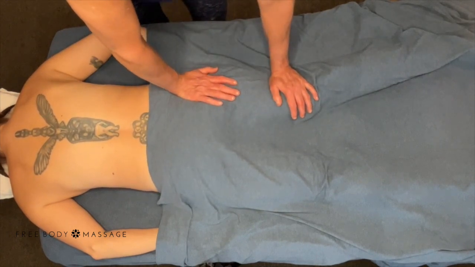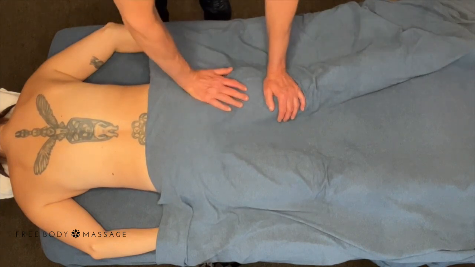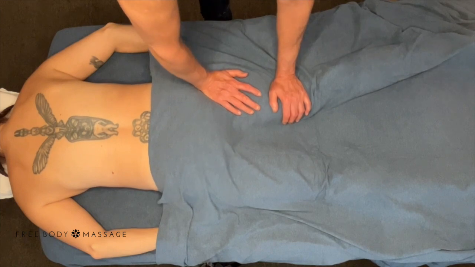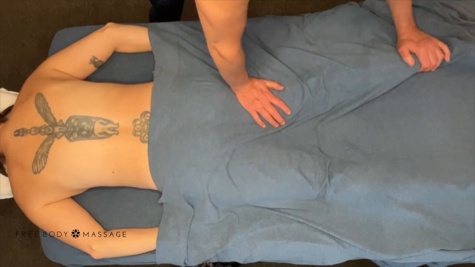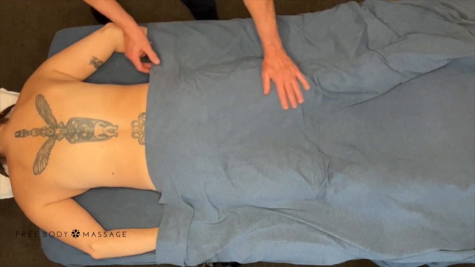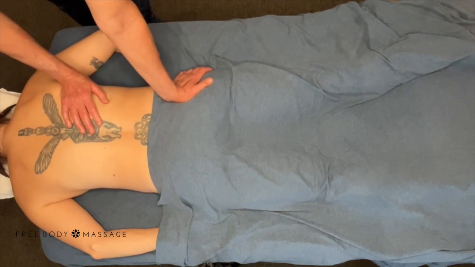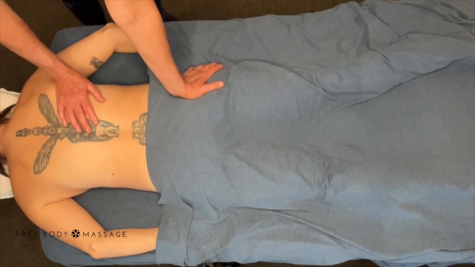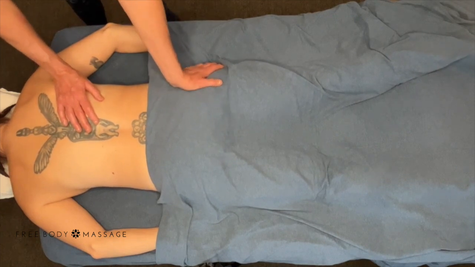And then just some nice compression through there. Thank you, body. Thank you, nervous system. Thank you for letting us do this work. We want to always encourage a sense of safety in our work. So we want to really honor our client, their edges. We want to not push deeply into their tissue. Sinking compression is much more soothing to the body than pushing.